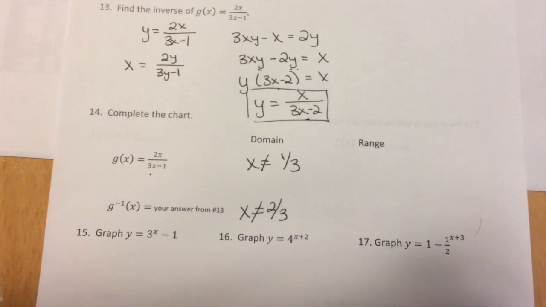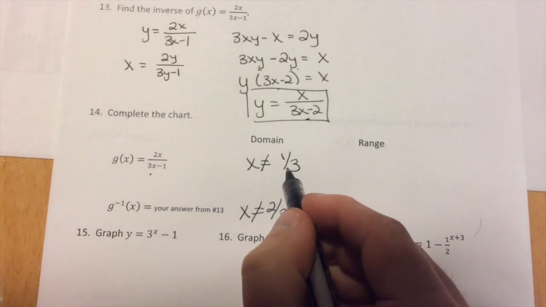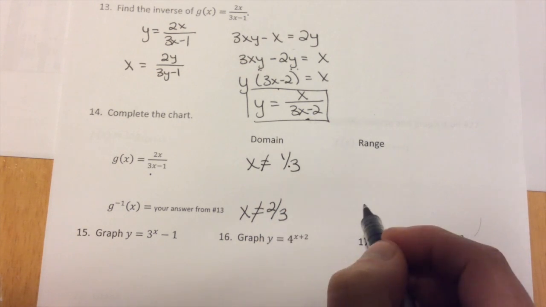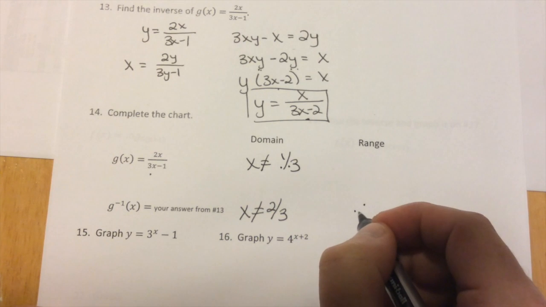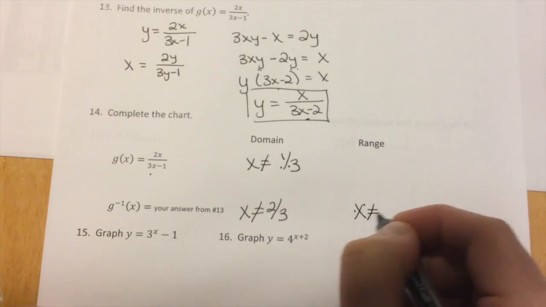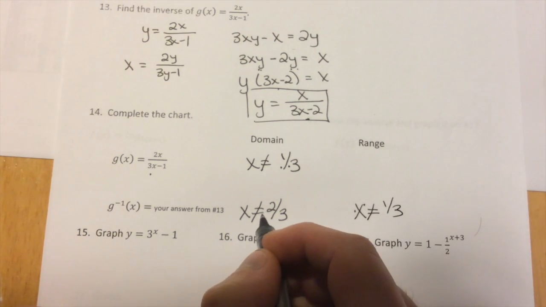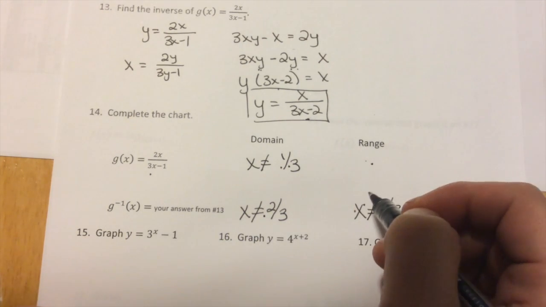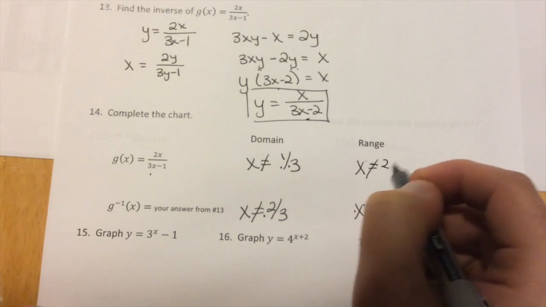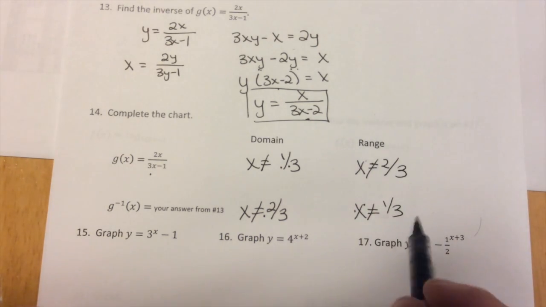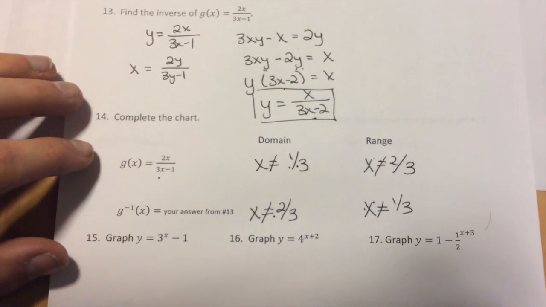Well, here's where it gets easy. The domain of the function is the range of the inverse. So the range is x cannot be 1/3. The domain of the inverse is the range of the function. So the range here is x cannot be 2/3. You get those for free without knowing how to find horizontal asymptotes.